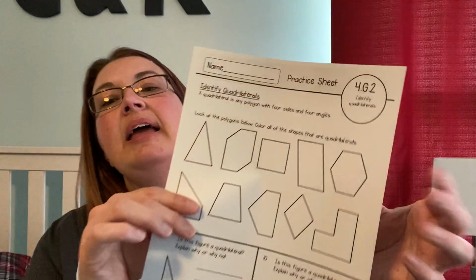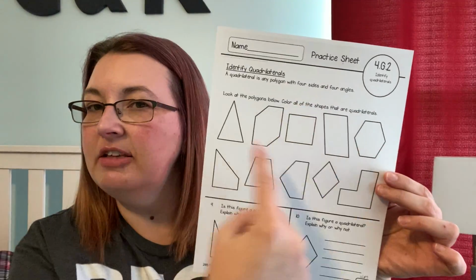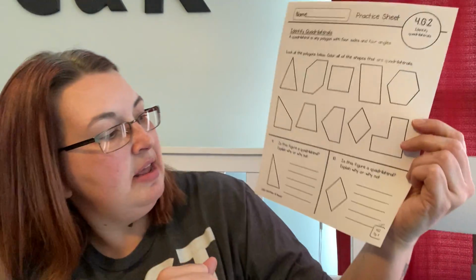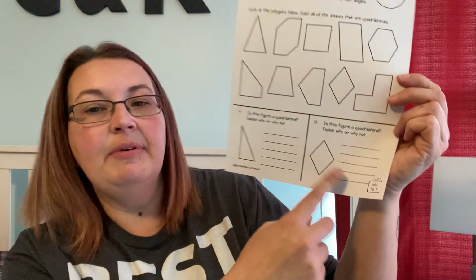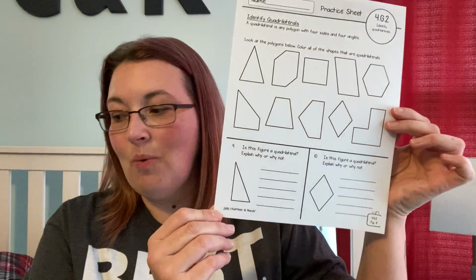There are 3 worksheets for this week. The first one is just identifying quadrilaterals. Find the shapes that have 4 sides and color them in. And then there are a couple down here. It just wants to know, is the shape a quadrilateral and why or why not?